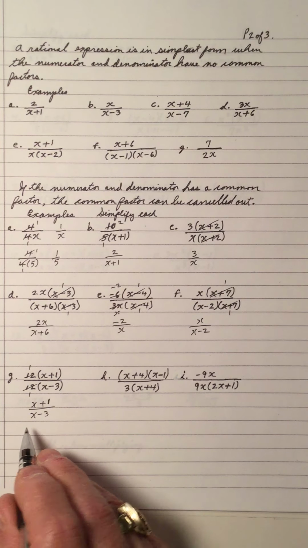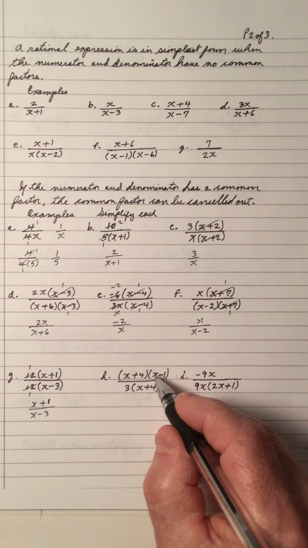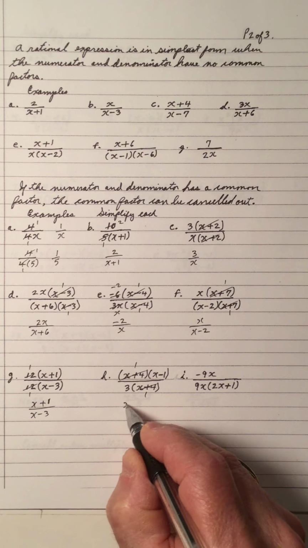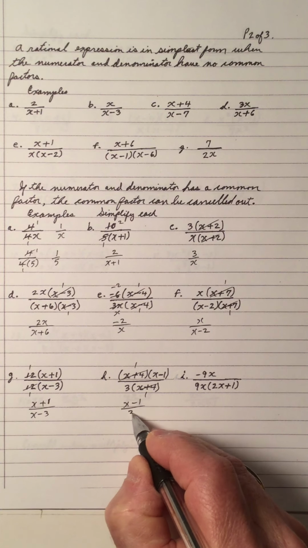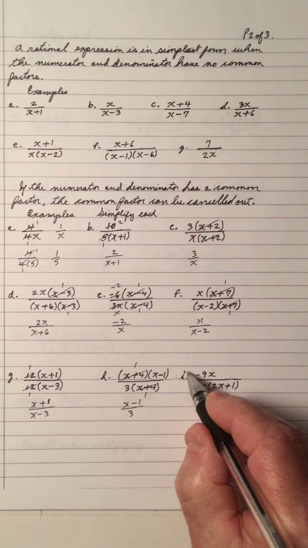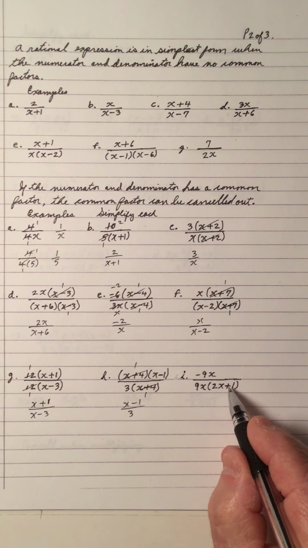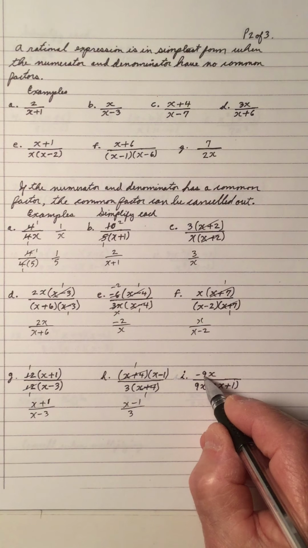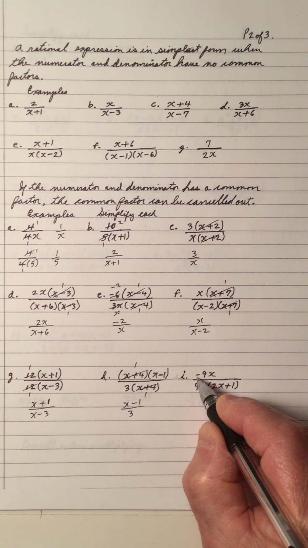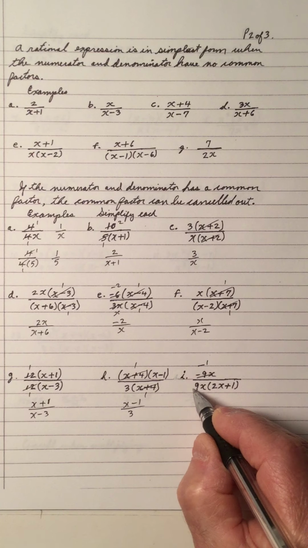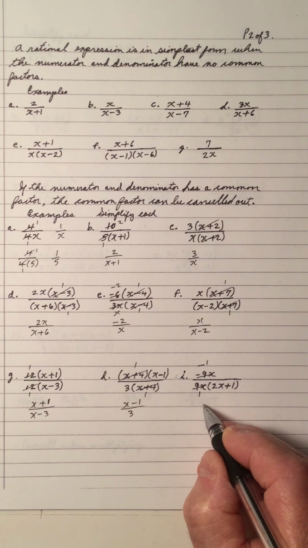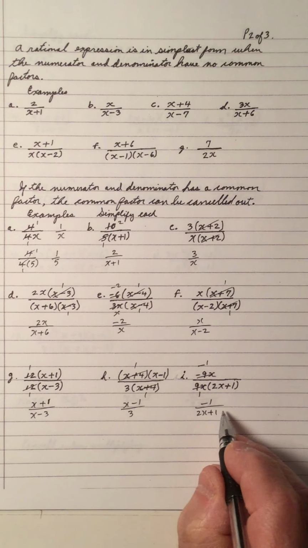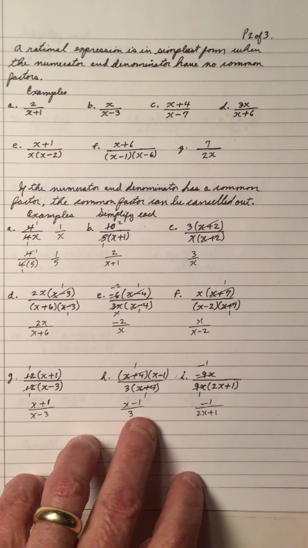H. It's multiplication again, we cancel the common factor of x plus 4, so we get an x minus 1 over 3. I. We have multiplication on the bottom. We get negative 9, so the 9x is on bottom and top, so I can cancel here. That gives me negative 1. Negative 9 is once, so that gives me negative 1 over 2x plus 1. Notice 2x plus 1 is a factor.